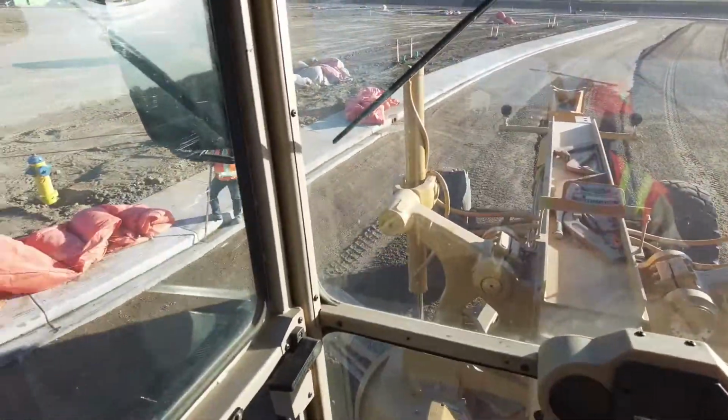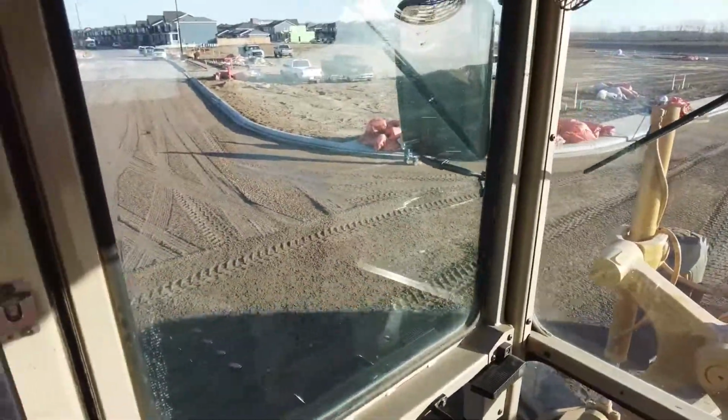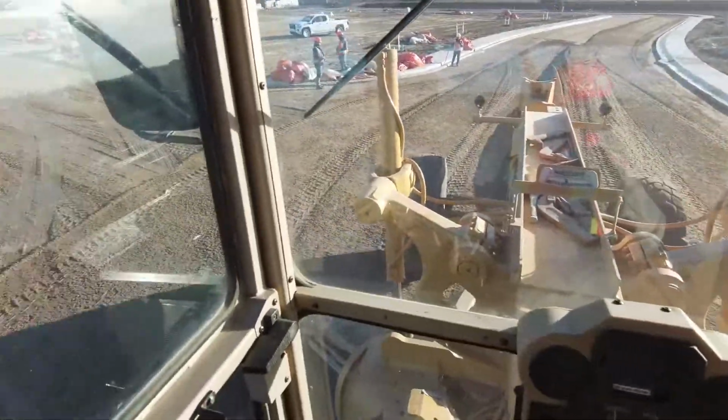Man, that looks better. Okay, well, now is the time to do it. I'll backplate that little ridge over there later.